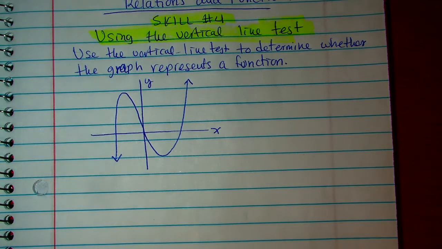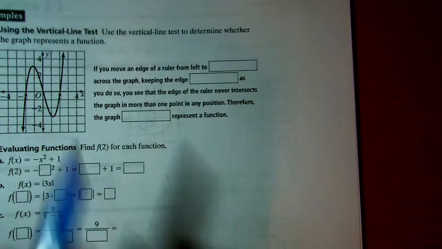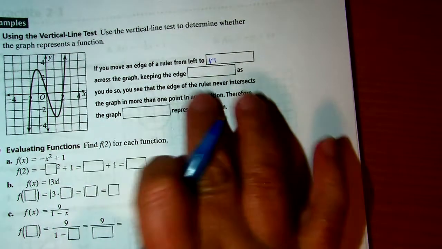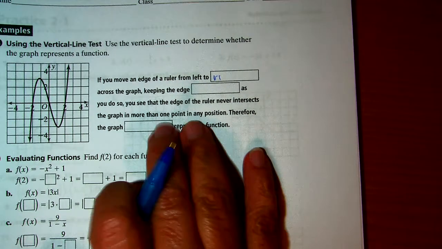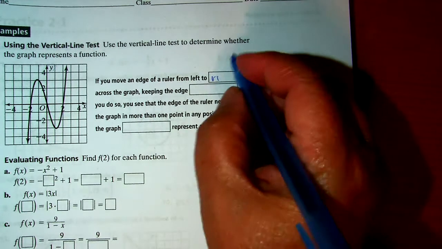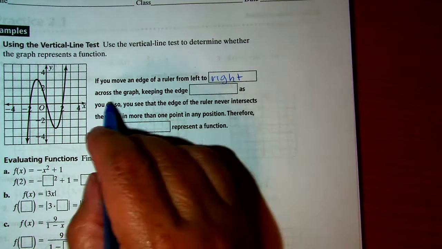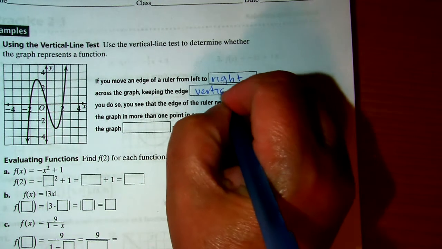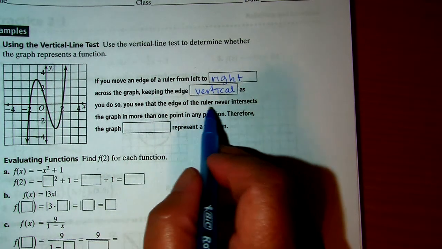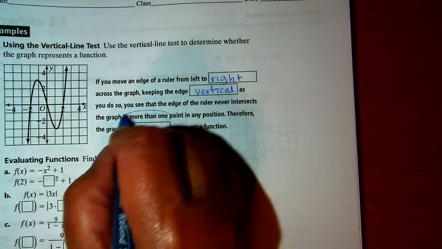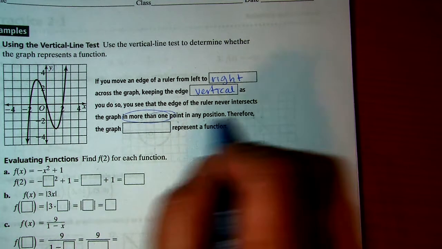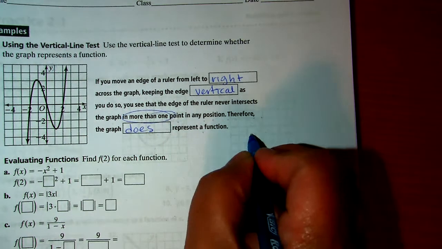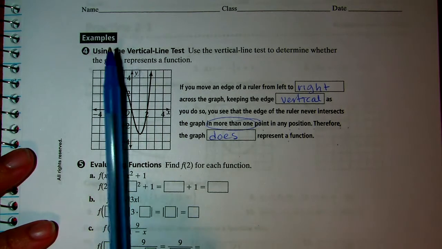So what you do on the vertical line test, if you see over here, it says if you move an edge of a ruler from left to right, you don't have to write this. I'm just showing you this from the textbook. It says if you move an edge of a ruler from left to right across the graph, keeping the edge vertical, as you do so, you see that the edge of the ruler never intersects the graph in more than one point in any position. Therefore, the graph does represent a function.